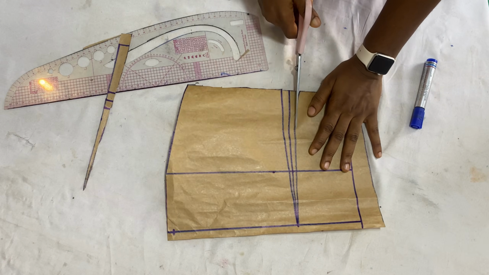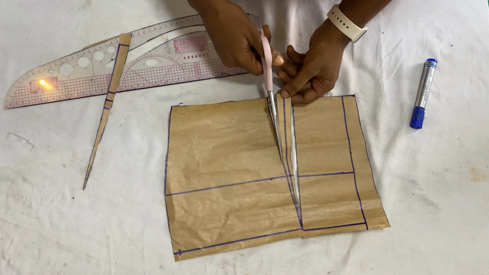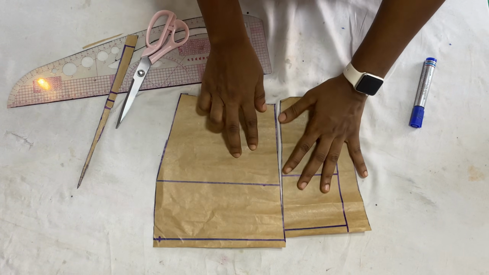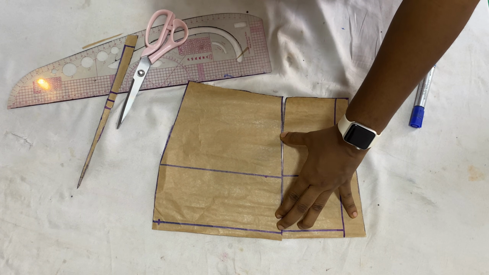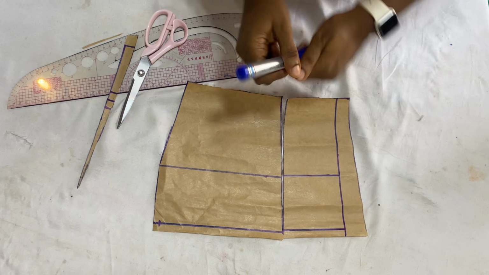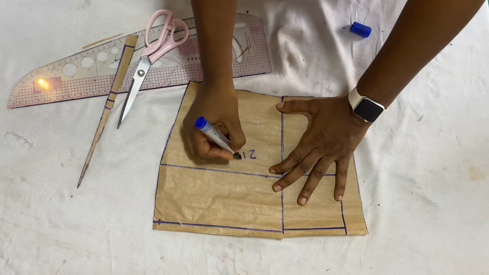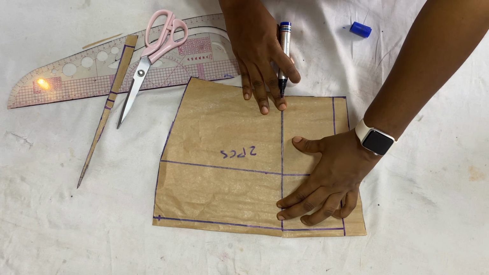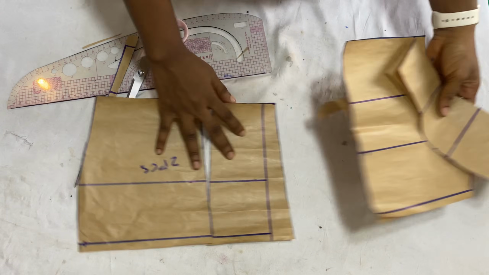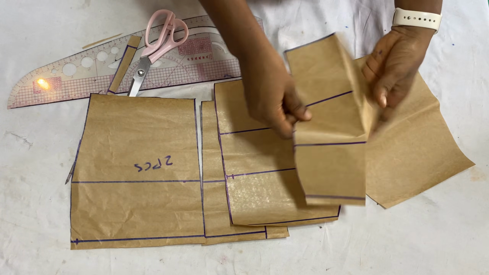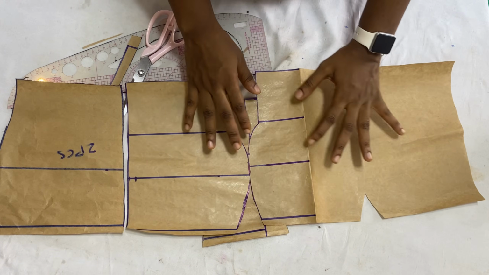So we're going to open up that area on the back panel so that we can have just one piece of the back. I'll use my masking tape now to join these two pieces together, so that when I'm cutting on my fabric, I'll be cutting out a whole piece and I'll be needing 2 pieces of it. So we're done with the pattern drafting part of this tutorial.